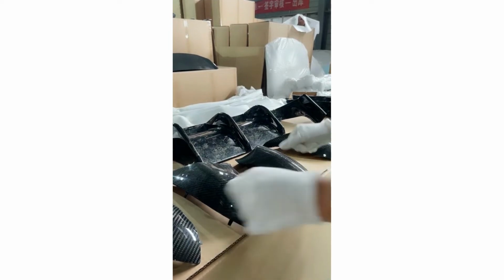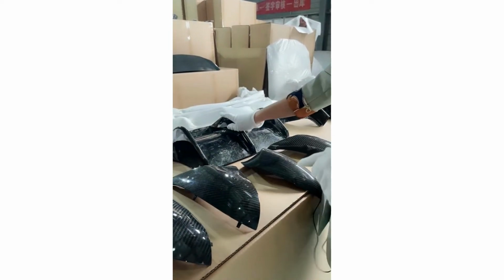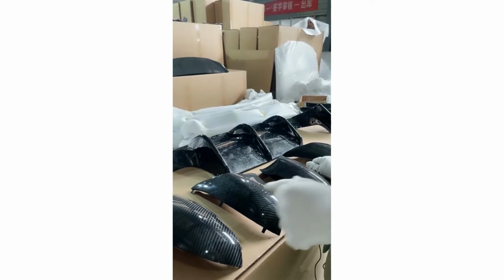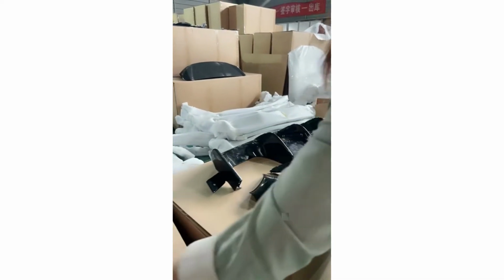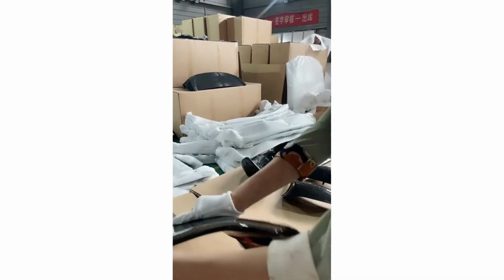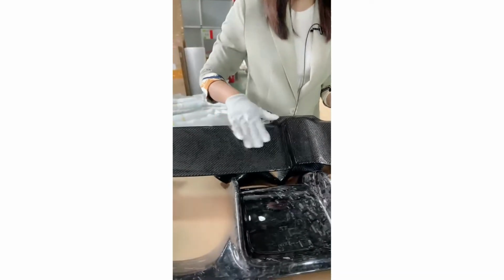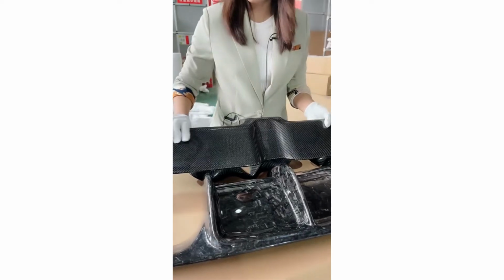Okay, then this was white carbon. The forged carbon price is about 8% higher than normal carbon. You can see the difference. You can see the true difference. But the waves look different. You can see the parting wave is different.